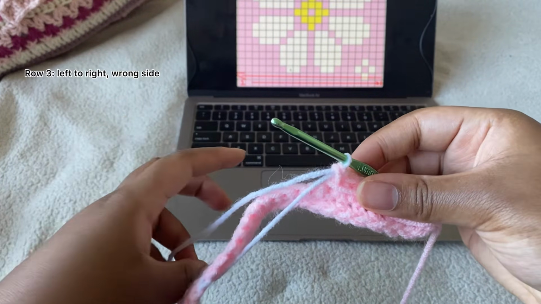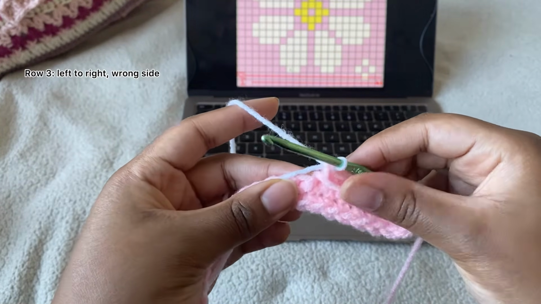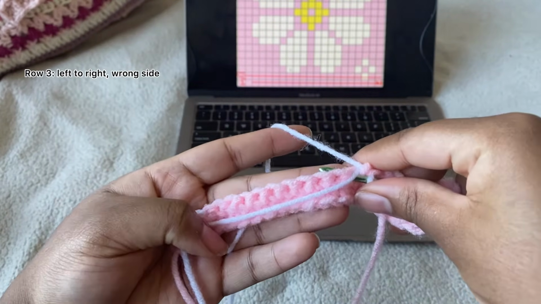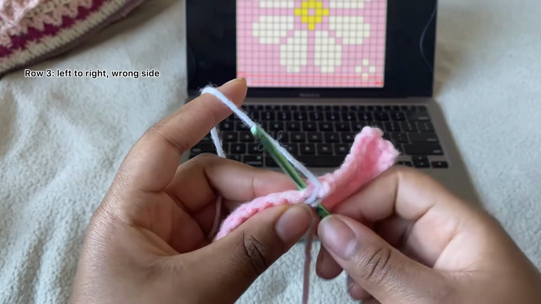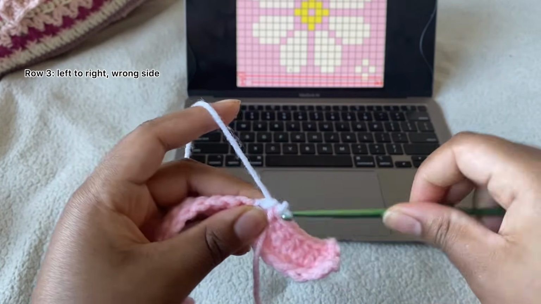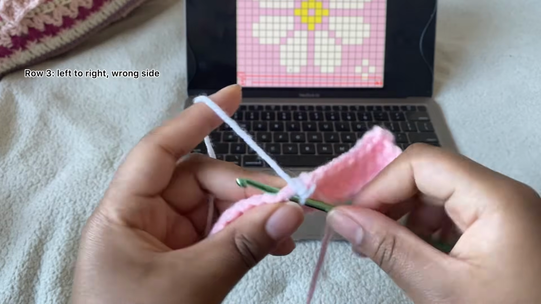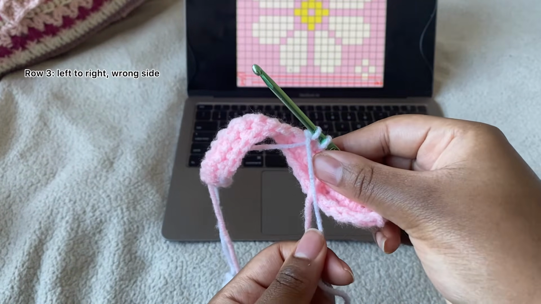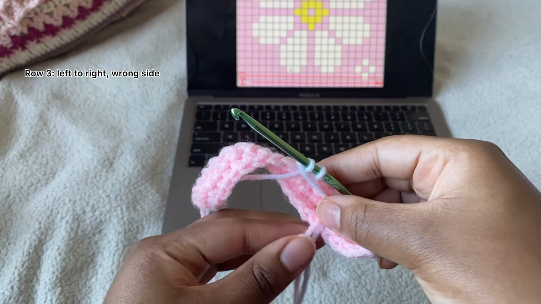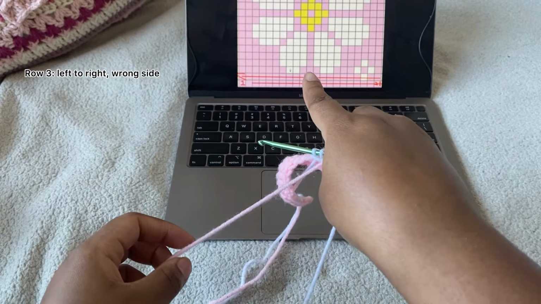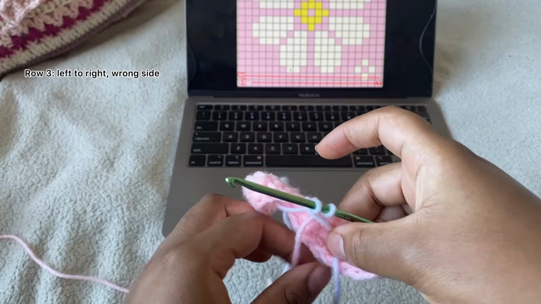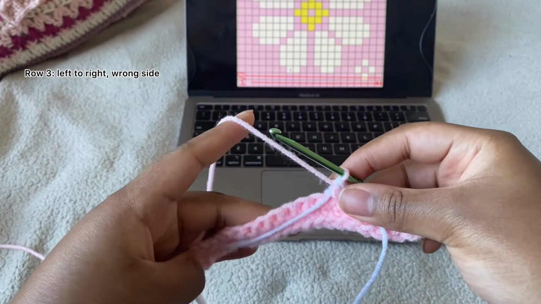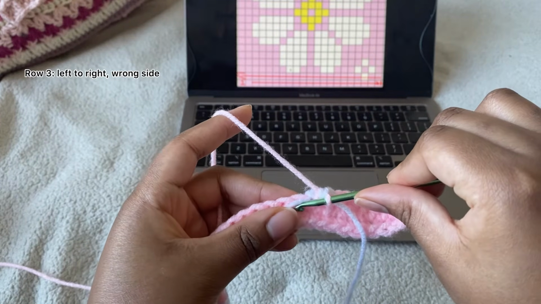Then we're gonna do 2 whites. Now I like to put my hook underneath that float, underneath like this, and then I will do the 2, 1, 2, and I'll stop, and then I'll just hide this white yarn, and then switch. It's telling us to do 3 more pinks. So I'm gonna get my pink, insert it, and then I'm gonna do 3 pinks.